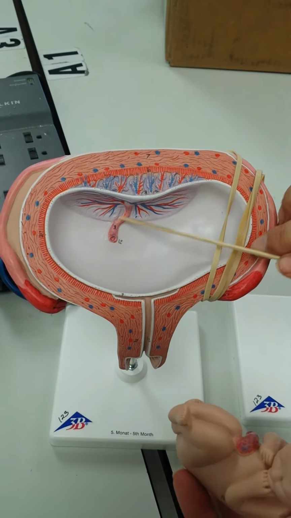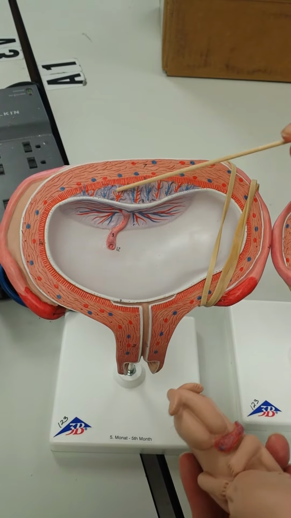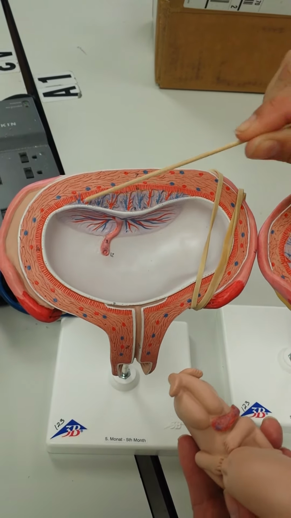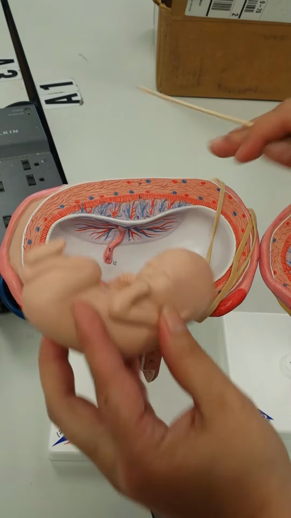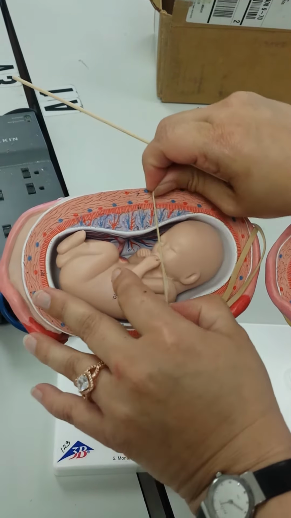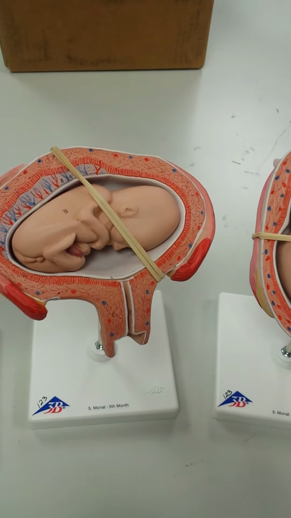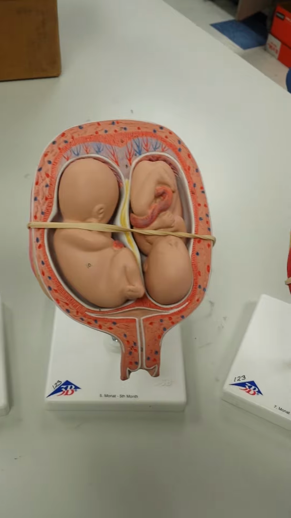You can see the umbilical cord there and here, and then this is part of the placenta. So this is where you have the chorionic villi, where the blood vessels are diffusing. Your placenta is going to work as both a lung and a digestive system and an excretory system. This is also a 5-month fetus, and then this is a 5-month twin, and then here's your 7-month.